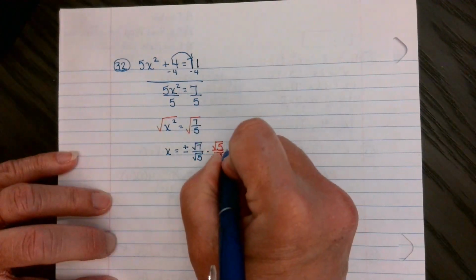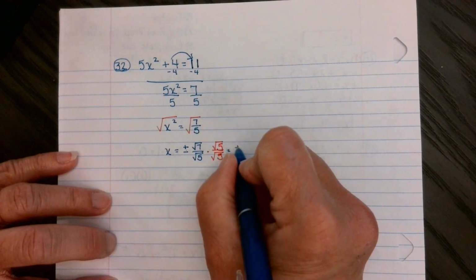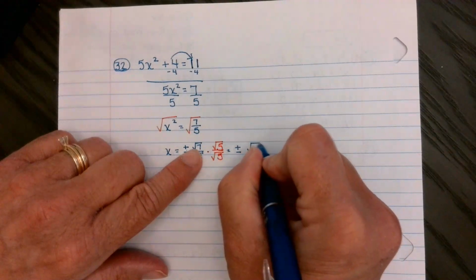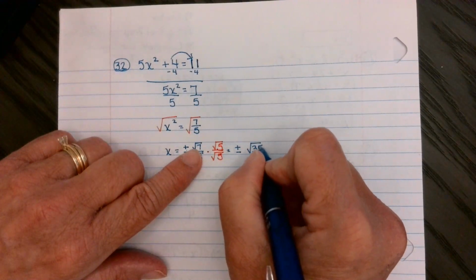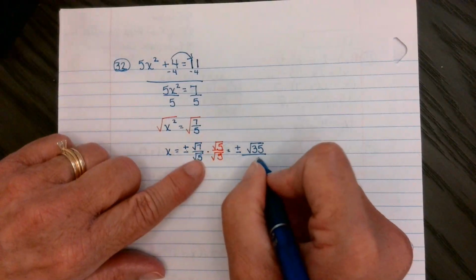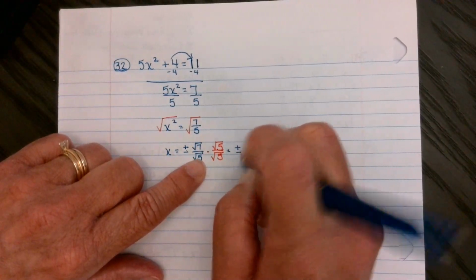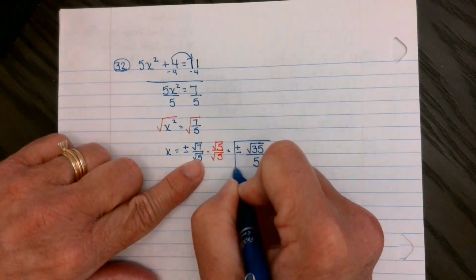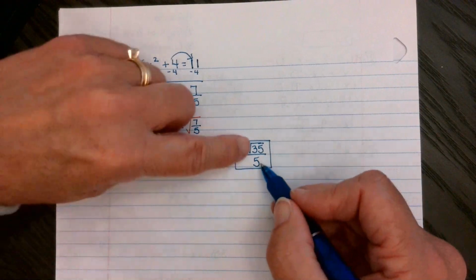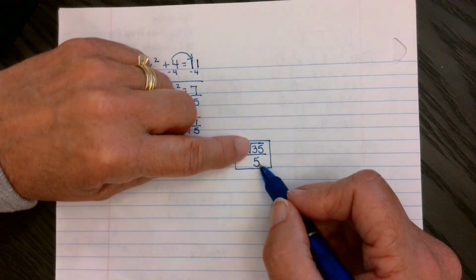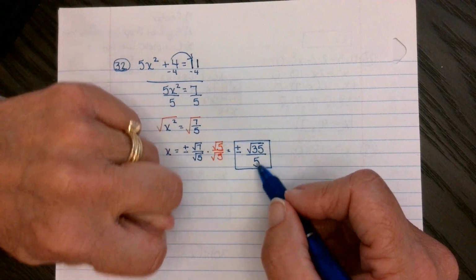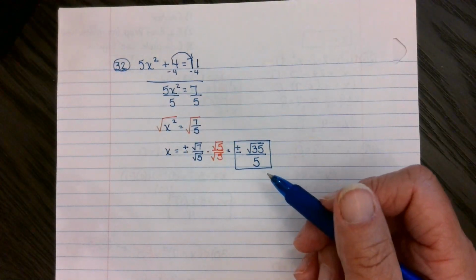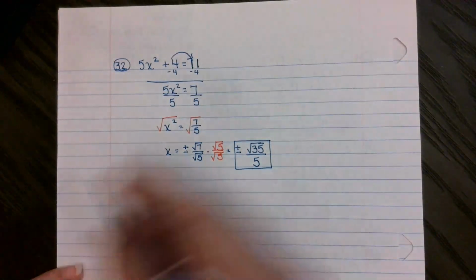So we now get plus or minus, don't forget positive or negative, square root of 7 times the square root of 5 is the square root of 35 on the top. On the bottom, square root of 5 times the square root of 5 gives the square root of 25, which is 5. And that's our answer. Guys, these will not reduce to give you 7. Can't do that. The only way you can do that is if it was the square root of 35 divided by the square root of 5, but it's not. Okay, so that's our answer.